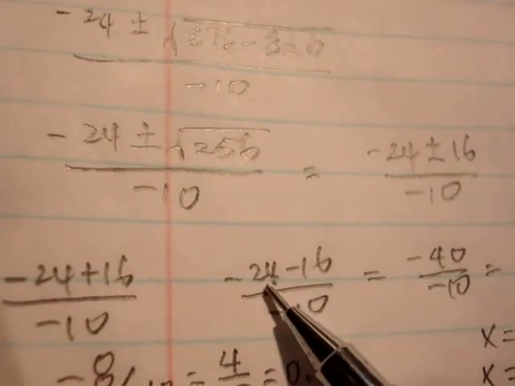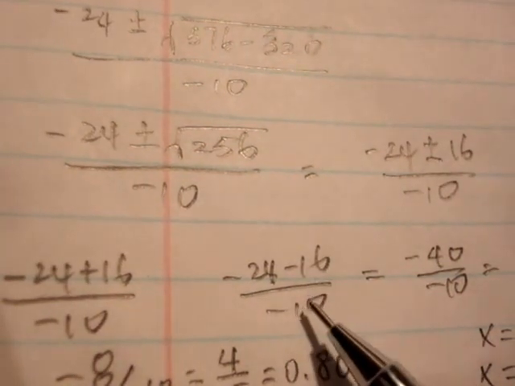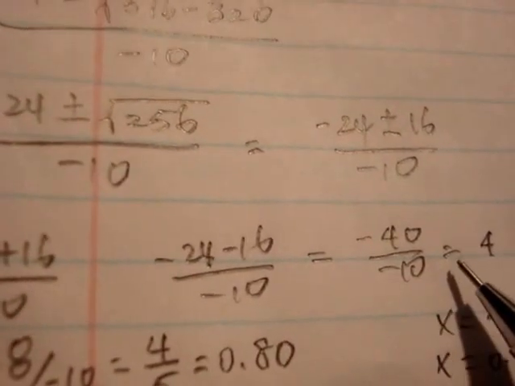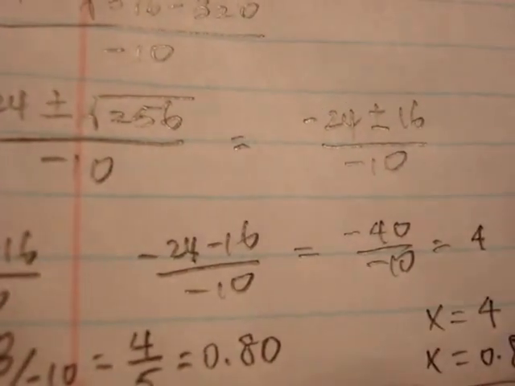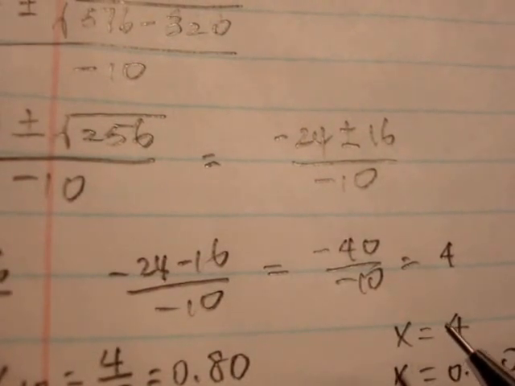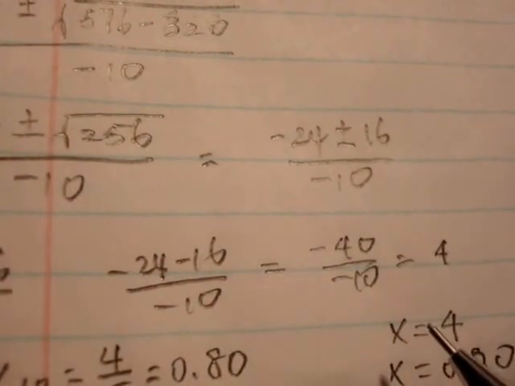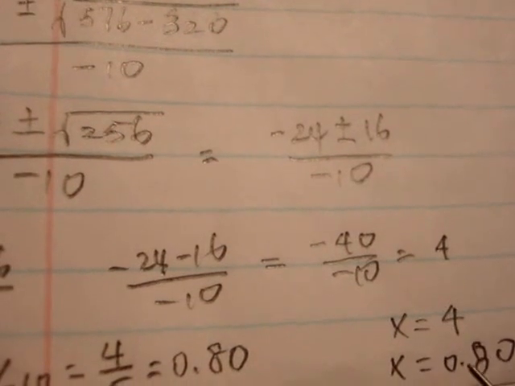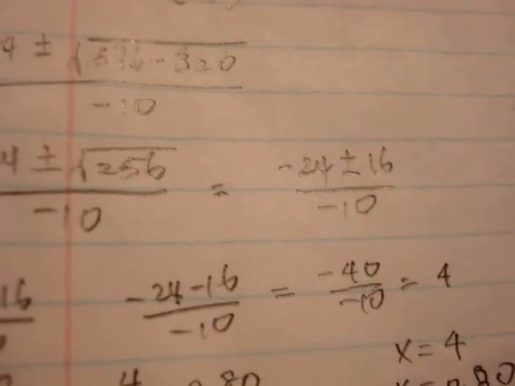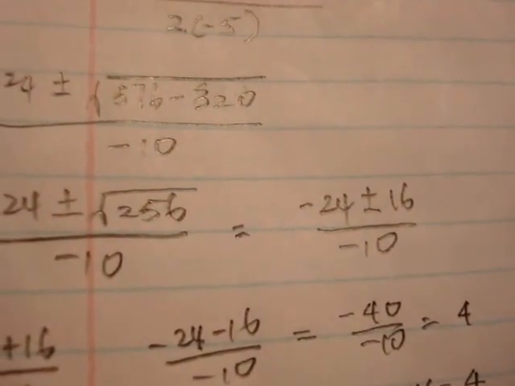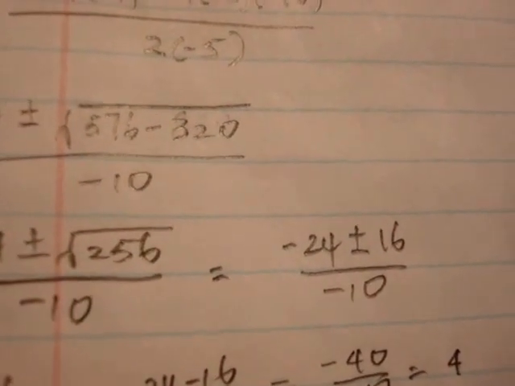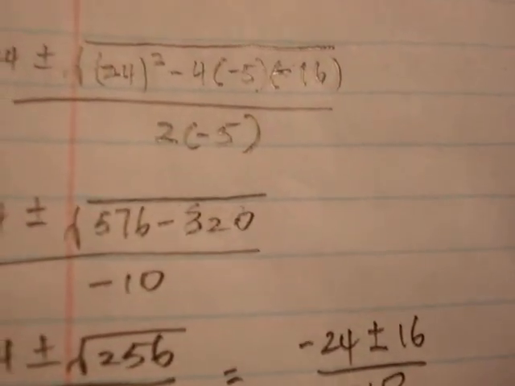And as for negative 24 minus 16 divided by negative 10, when you solve for it, the x will become 4. So the two x-intercepts for this quadratic function are 4 and 0.80.